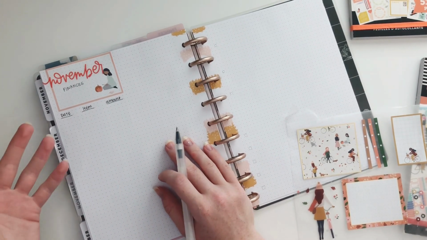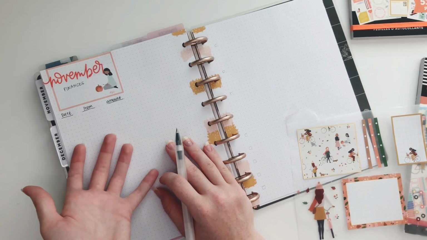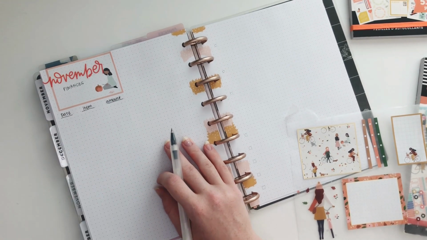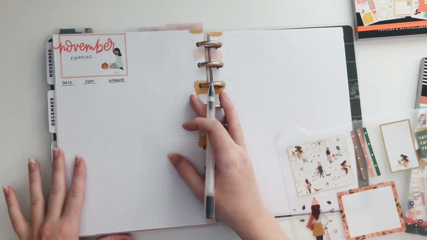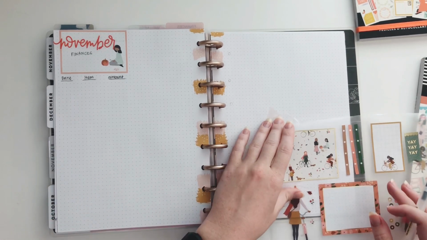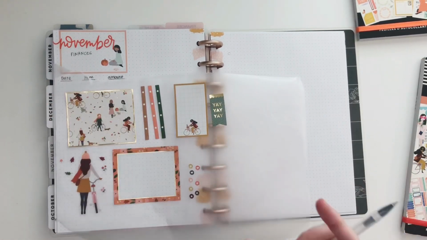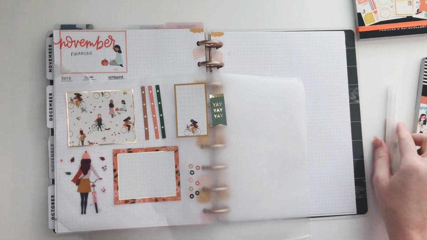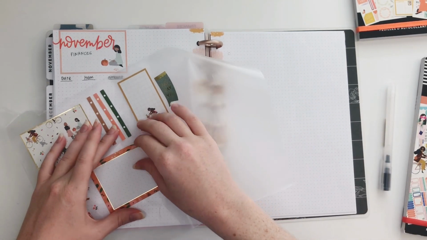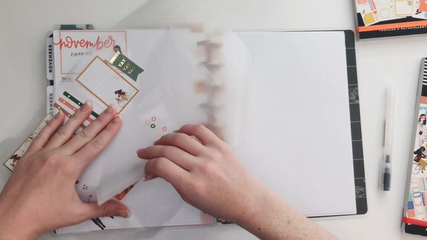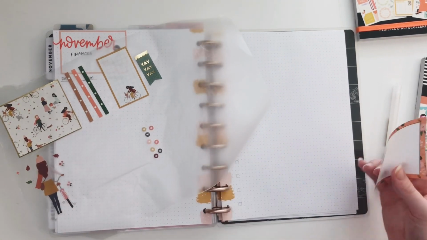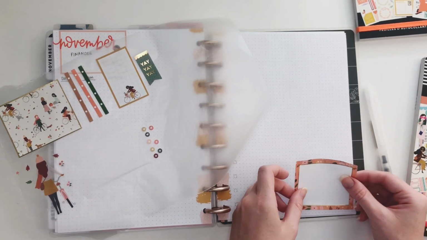And so by writing down every single purchase you make, it really sheds a light on your spending habits. And so that's why I said this might work for you if you're looking to save or whatever, or just be more conscious of your spending. So that definitely helps.